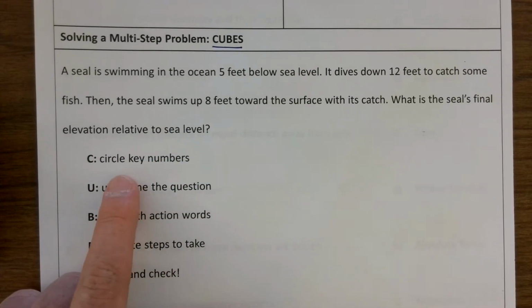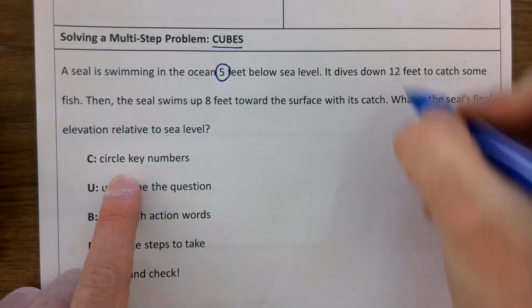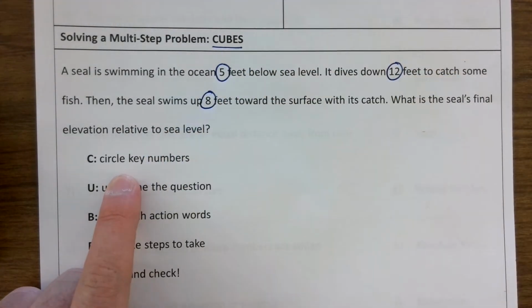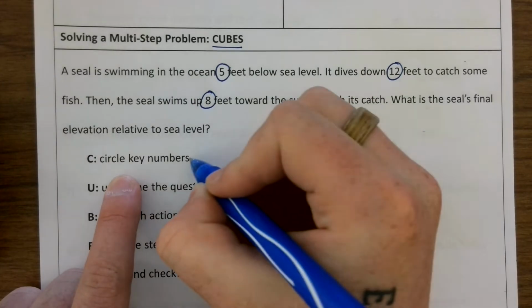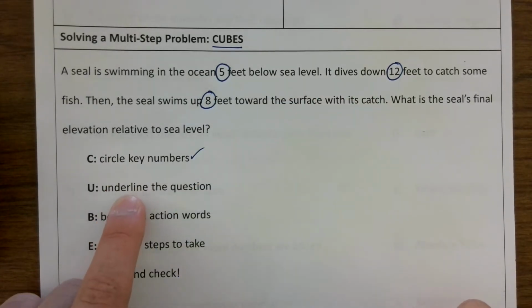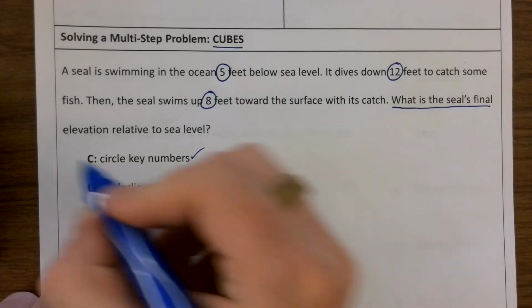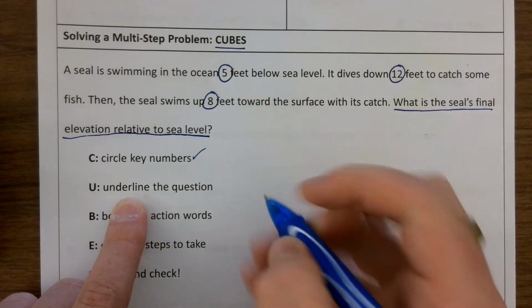Our first step is to circle key numbers. So I'm just going to circle key numbers. Here's a 5. Here's a 12. Here's an 8. I don't see any more numbers. So we did that. Next, we're going to underline the question, which is just this last sentence. What is the seal's final elevation relative to sea level?